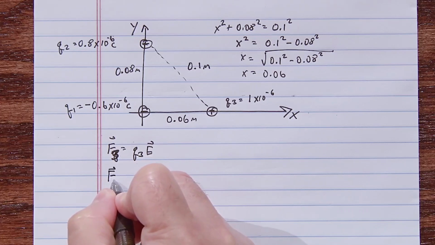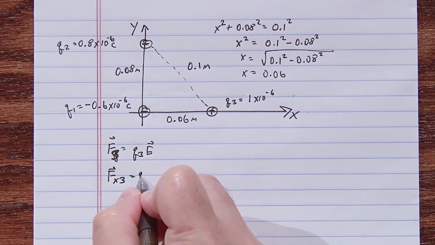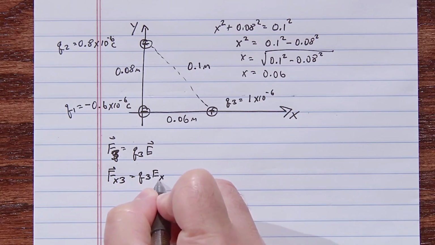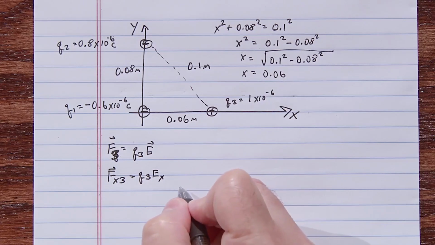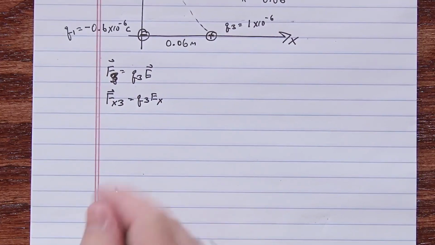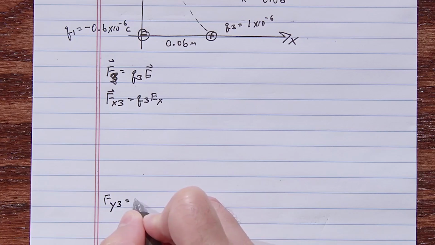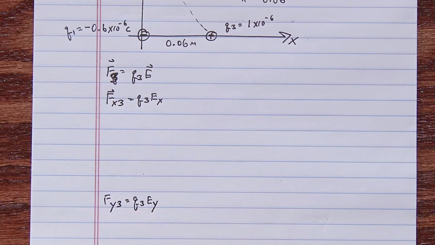The x component of the force on charge 3 is equal to charge 3 times the electric field in the x direction. And similarly, I'll write it down a little bit further down on the page. The y component of the force on charge 3 is equal to charge 3 times the y component of the electric field at the location of charge 3.